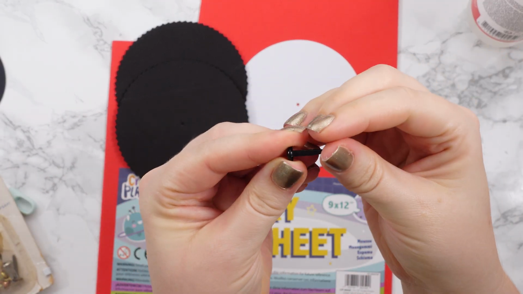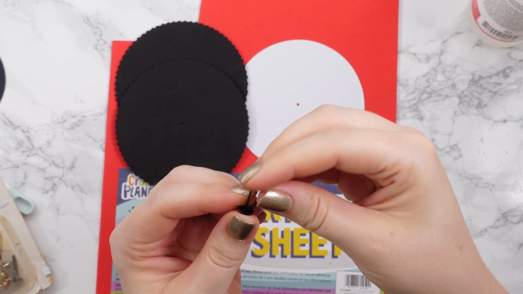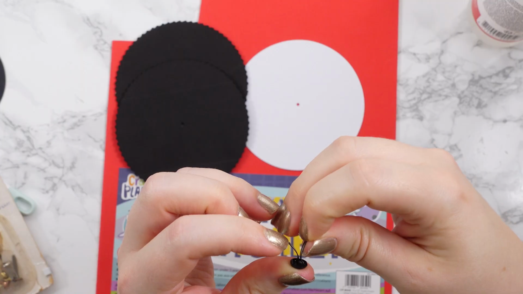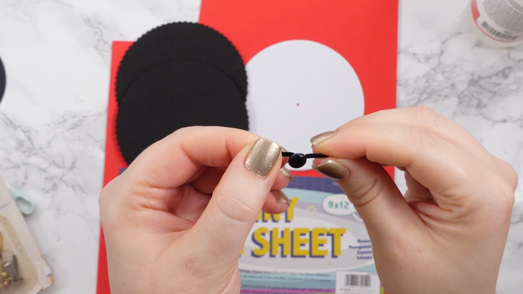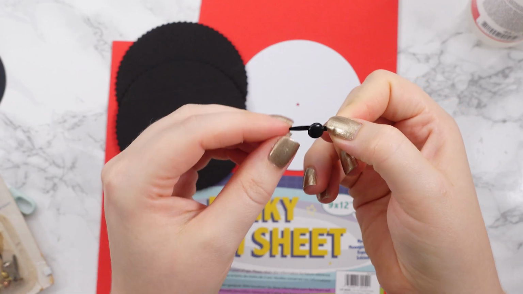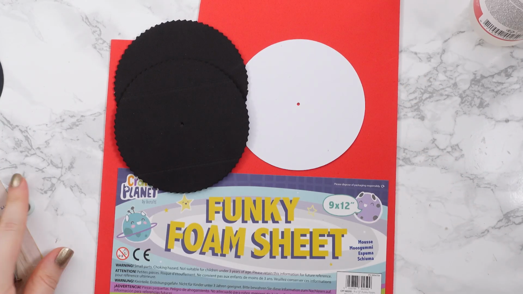So it's a pin that's got two little legs on it. We'll be threading it through the middle of all these circles, and then you open out the sides and it will hold everything in place but still allow your wheel to turn around. So just one of those is enough for this project.